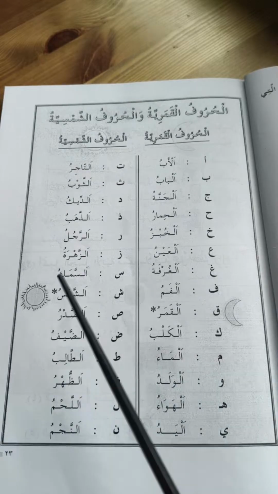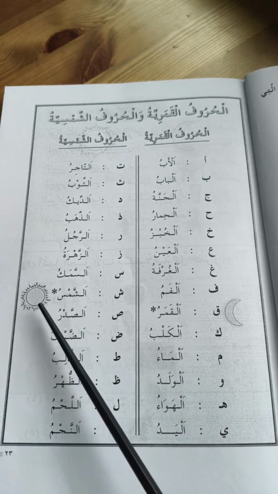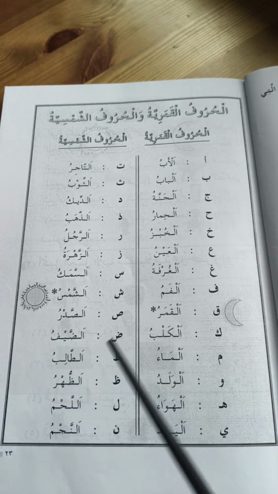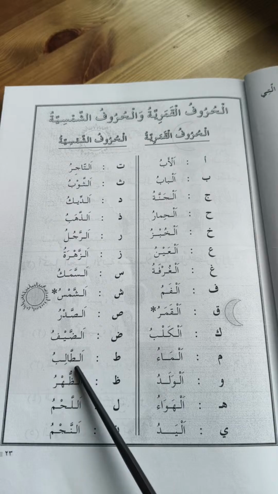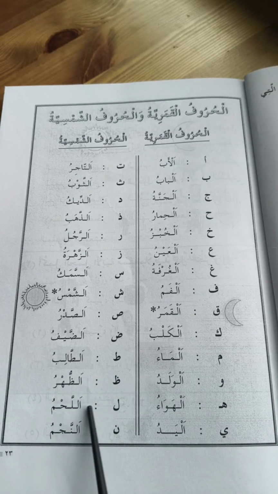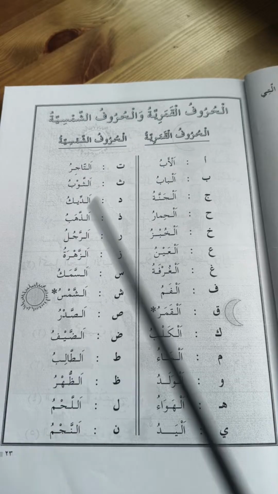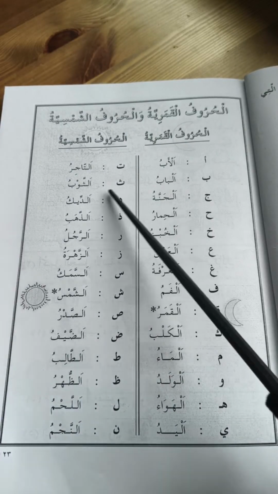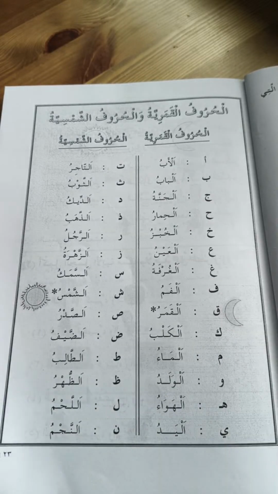As-samaku, the fish. Ash-shamsu, the sun. As-sadaru. Adh-dhaifu. At-talibu. Adh-dhuhru. Al-lahmu. An-najmu. So all the lam in these words is silent. And the next words will have shadda on them. Okay? All right. Next.